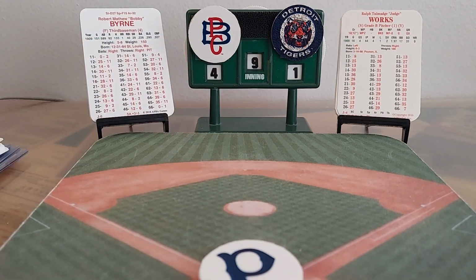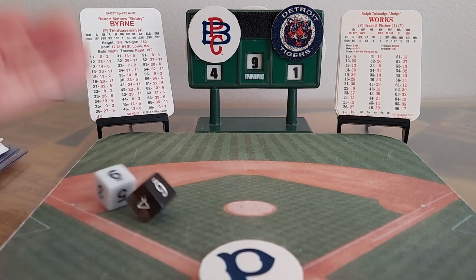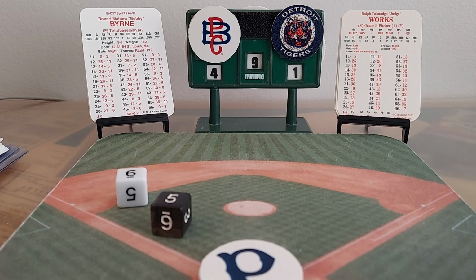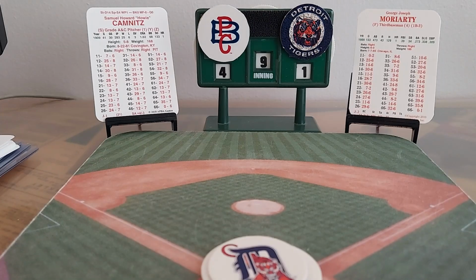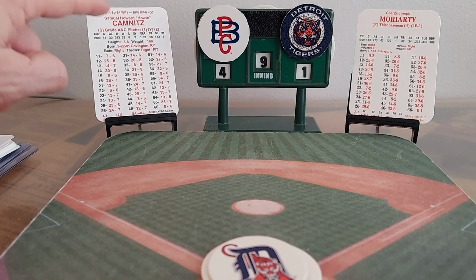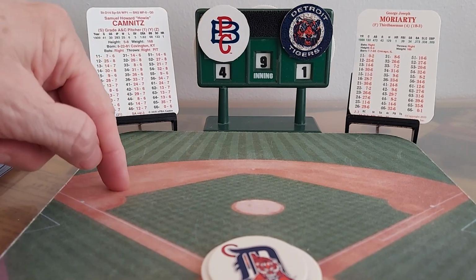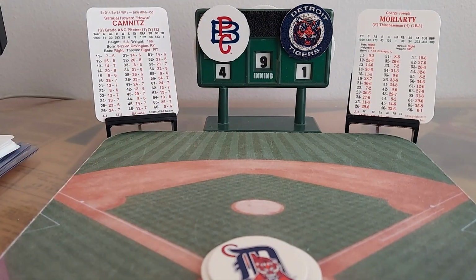Bobby Byrne. And Byrne strikes out caught looking. So good work by Ralph Works for the Tigers. Bottom of the 9th, 4-1 Pittsburgh. Once again, that home rule on the power numbers. If we hit a power number with the bases empty, they'll still stay a power number. George Moriarty leads off for Detroit. They've got just 3 outs to work with. They got to get 3 runs.